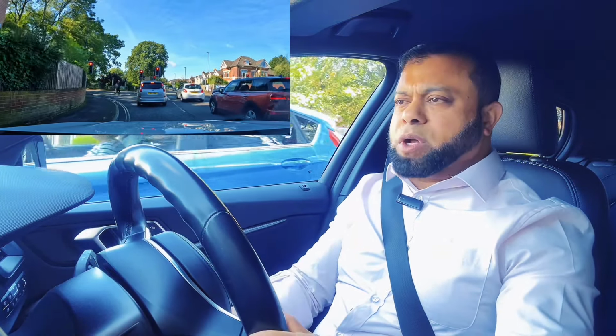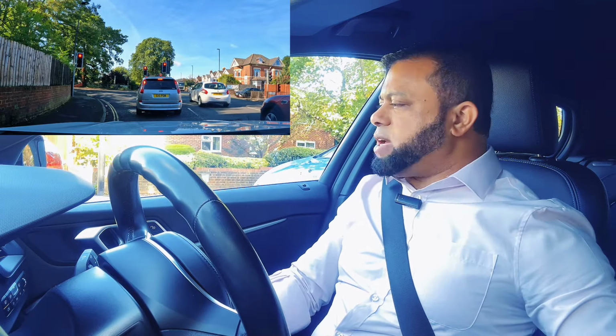Why do I look at the top mirror? To see who's behind. Why do I look at the left mirror? To see any cyclist. Why do I look at the right mirror? To see if there is any motorcyclist or anyone overtaking me, and all those things. Make sure you know why. That way you could pass the message on. You could tell your learners.